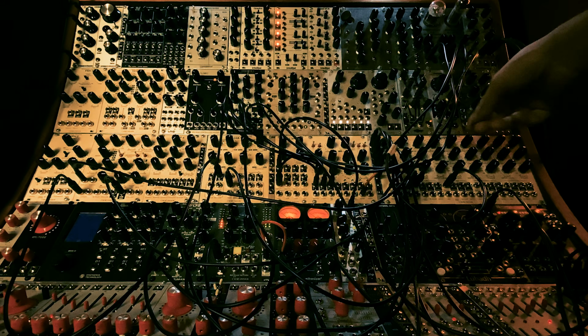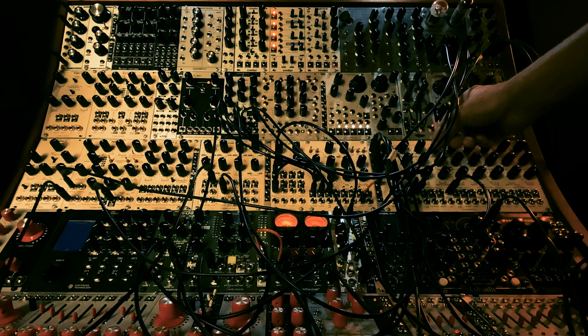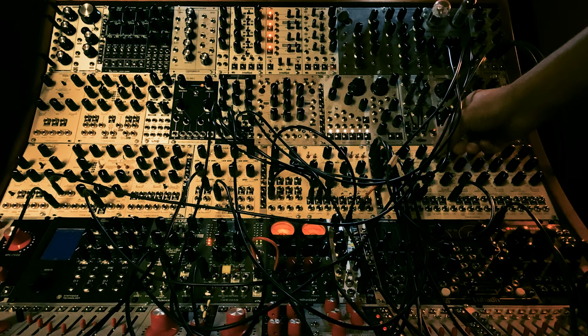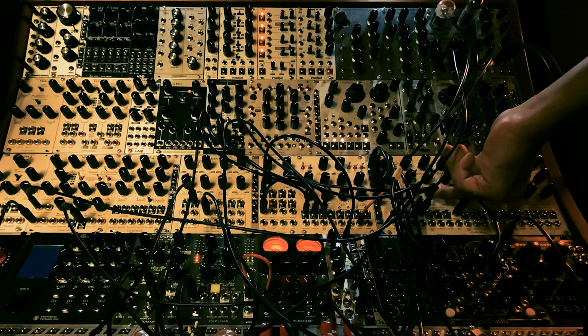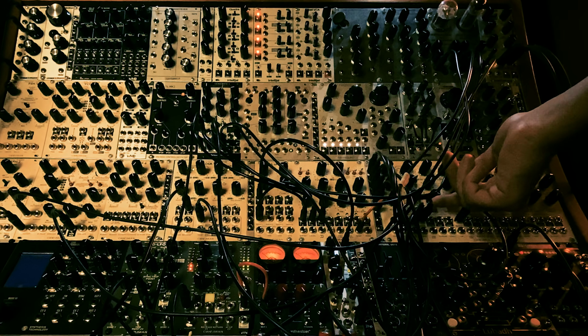Don't really want this thing isolated, I just want it to poke through. Tone it down with a low pass, blend it back in with the original signal.